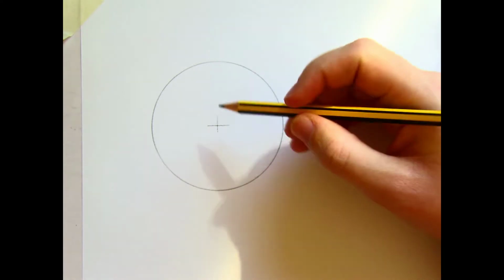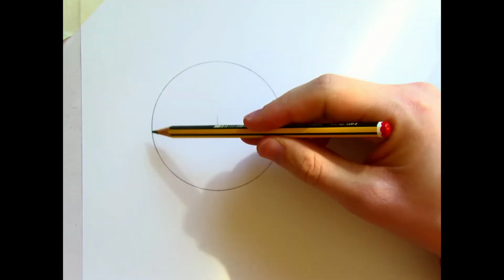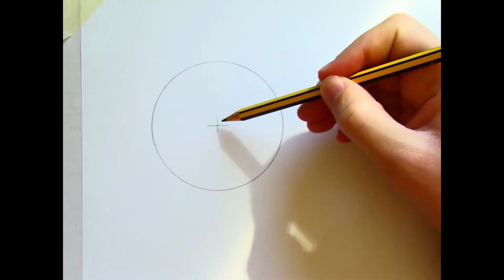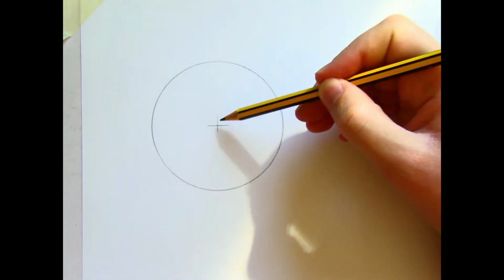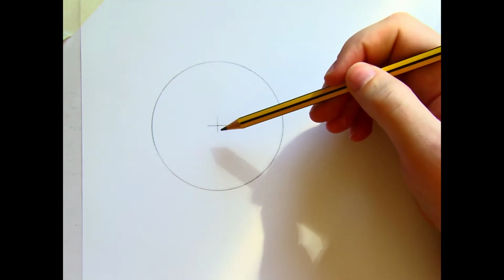So at the moment here I have a circle and I have its center point. What makes a circle is if it has its center point and the distance that this entire circumference is from the center is equal to the radius. So from this point to the center is the radius, from this point to the center is the radius, from this point to the center is the radius. All the same.